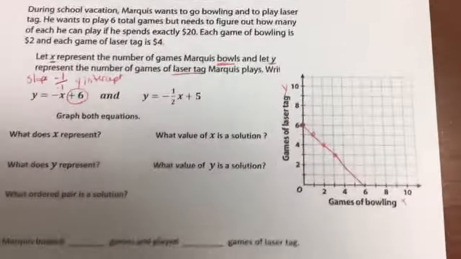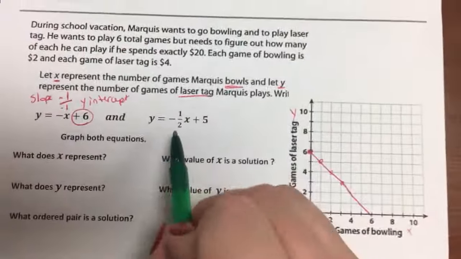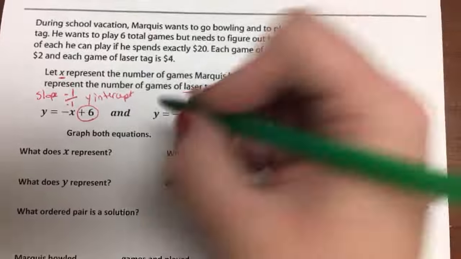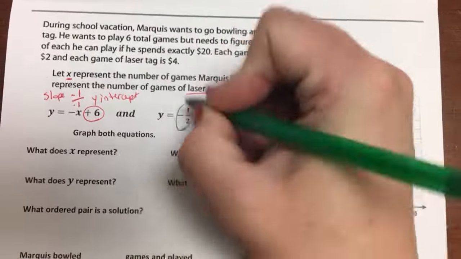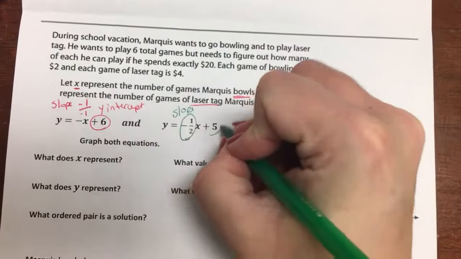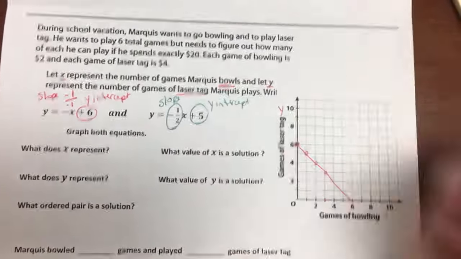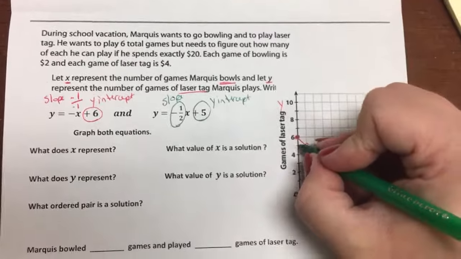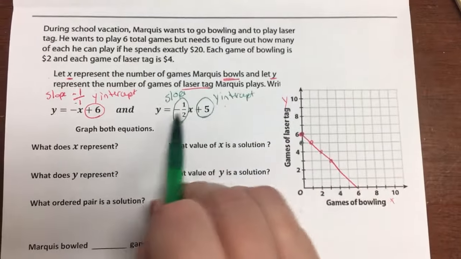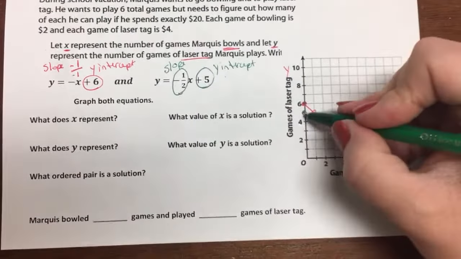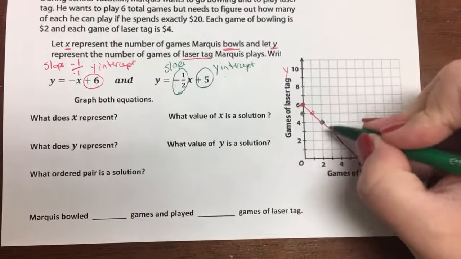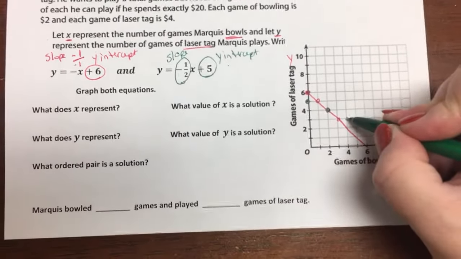All right, then I'm going to graph the other equation. I'm going to graph negative 1/2, that's my slope, and my y-intercept is 5. So on the y-axis, I'm going to go to 5, that's my y-intercept, and I'm going to count down 1 and to the right 2, down 1 to the right 2.